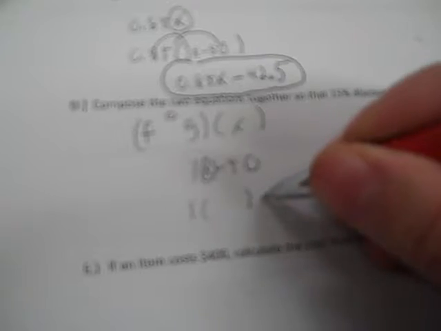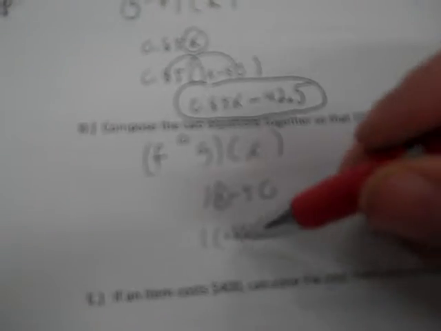Now, compose them so that the 15% discount comes first. Now the 15% discount is the 0.85x. That's your G, so you've got to put your G closest to the X. So write your F first, so 1x minus 50. Get the X out, and you put your G in, so 0.85x. Parentheses, nothing you do about it. Exponents, no. Multiplication, just this. So that's going to be 0.85x minus 50. Can't add or subtract.